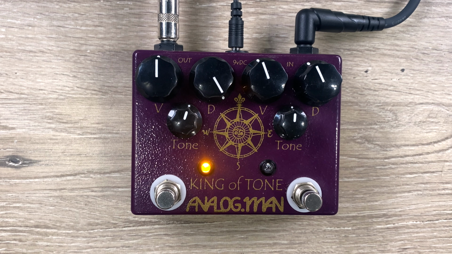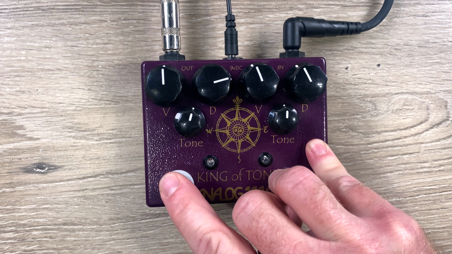So the King of Tone, I'm using the left channel here. I forget how I have the diode set up, but it sounds like it's more soft clipping in this circumstance. It's sort of along the Bluesbreaker style of pedal, not the amplifier, but the Bluesbreaker style pedal. It's nice and warm, and it's a really great overdrive. I like to use it for a good boost too, with just a hint of hair.